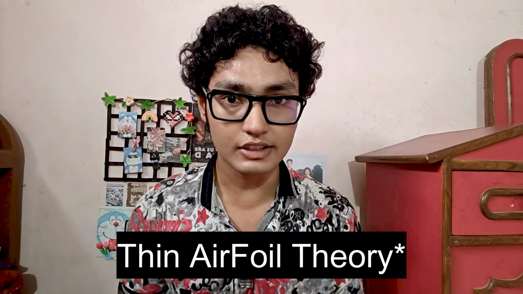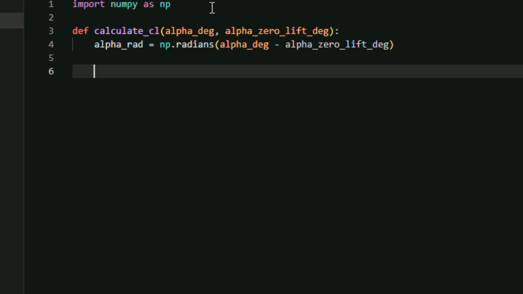First thing I needed was the lift coefficient. For this simplified model, I'm using the thin airfoil relationship. The important detail here is that alpha has to be in radians. So my first job was extremely simple: take the angle in degrees, convert it into radians, and calculate the coefficient of lift.